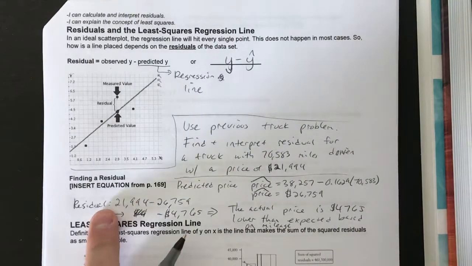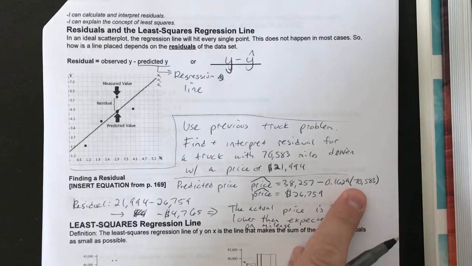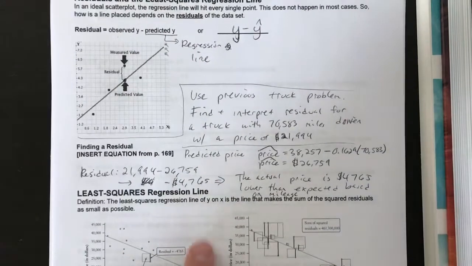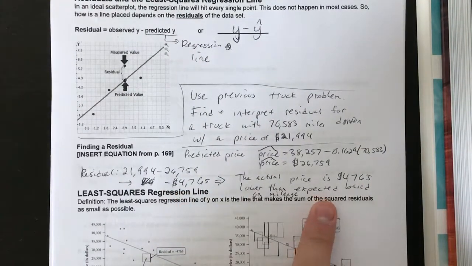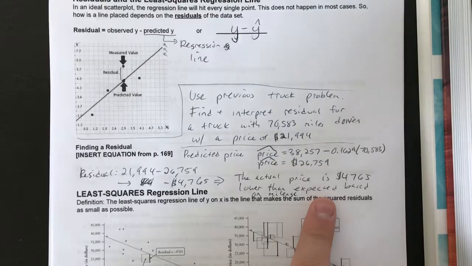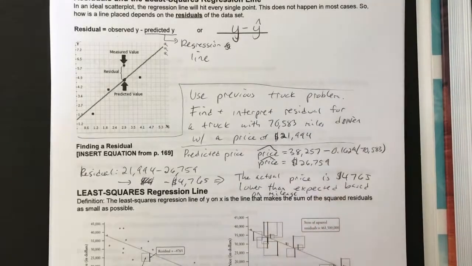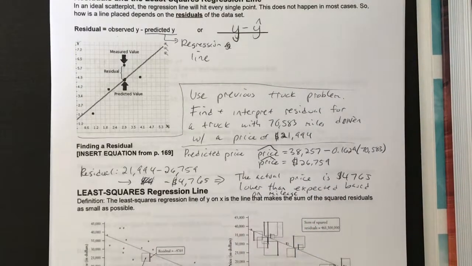So to find your residual, plug your x into the equation, calculate your y, and then subtract your predicted y value from your actual y value. It could be positive or negative depending on the situation. If it is a negative residual, like here, that means your predicted value is higher than your actual value. And if it's positive, it's the exact opposite.